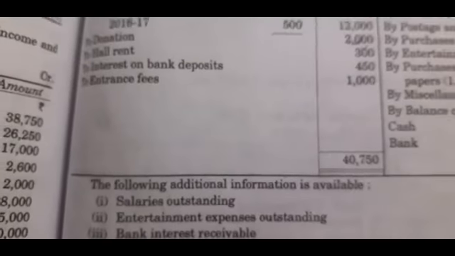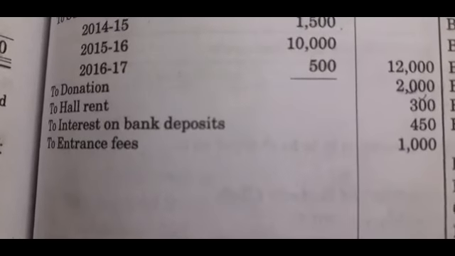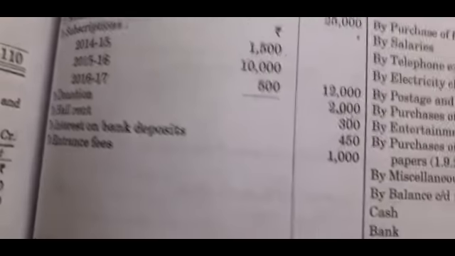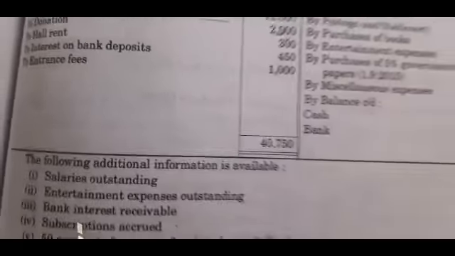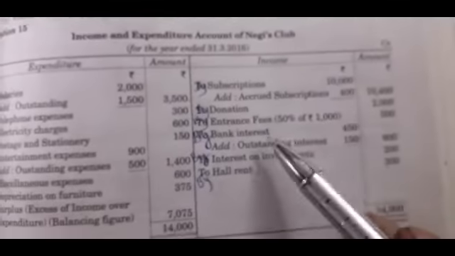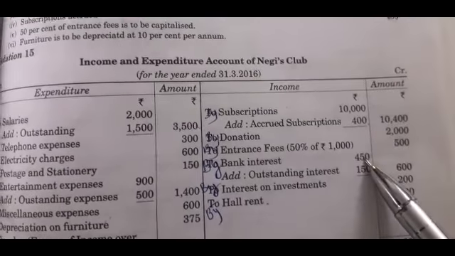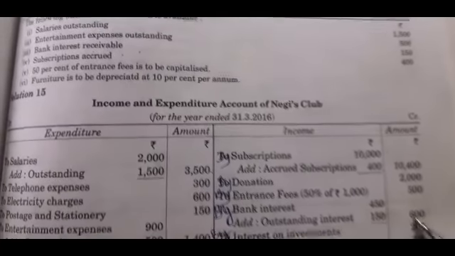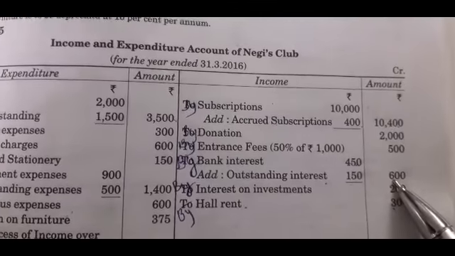Next is interest on bank deposit, rupees 450. Adjustment number 3, bank interest receivable is rupees 150. Interest received on bank deposit is 450, and 150 is still receivable. So by bank interest 450 plus outstanding or accrued for the current year 150. Total interest for the current year on the income side, 600 rupees.